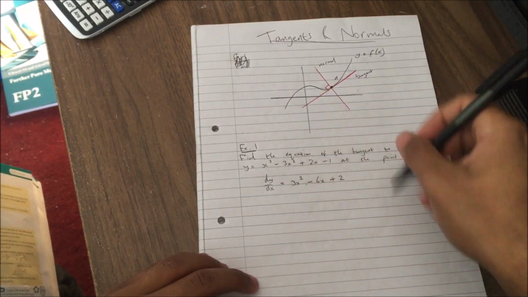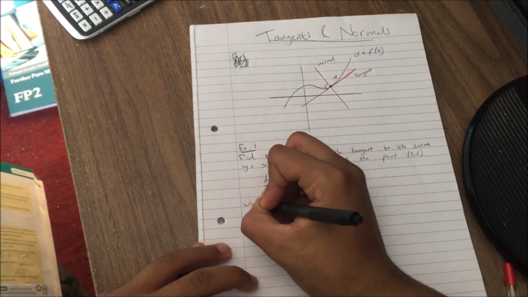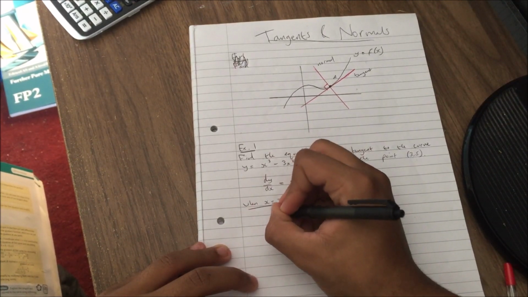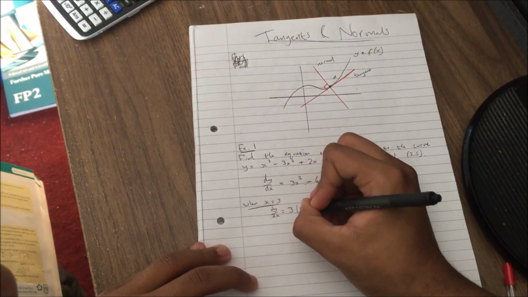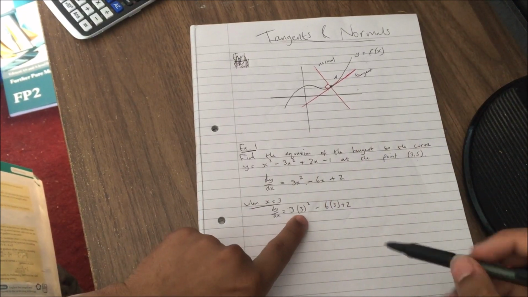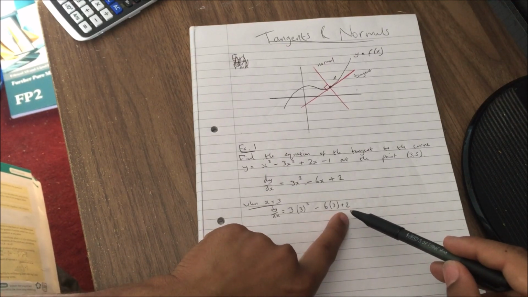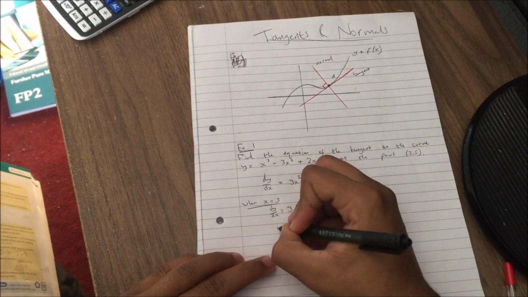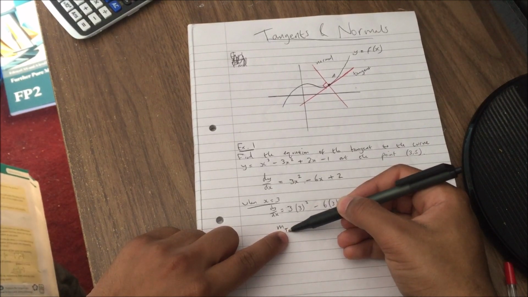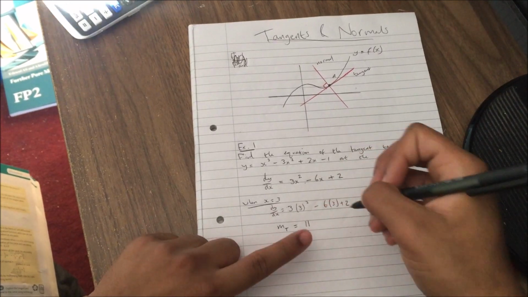So what we're going to do is substitute 3 in. So when x equals 3, dy by dx is equal to 3 times 3 squared minus 6 times 3 plus 2, which is equal to 27 minus 18, which is 9, plus 2, which is 11. So the gradient, which we're going to call m subscript t, where m stands for gradient and t stands for tangent, is 11.